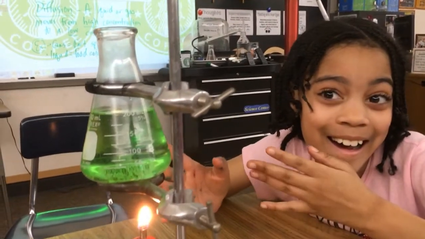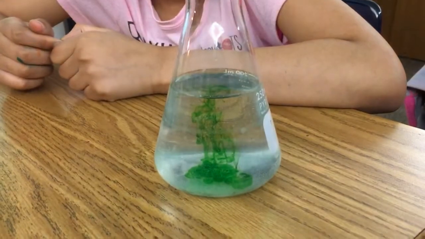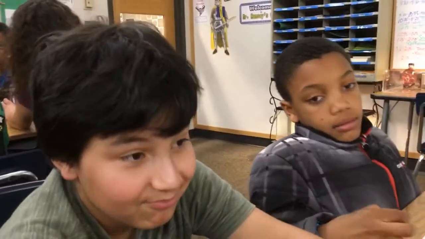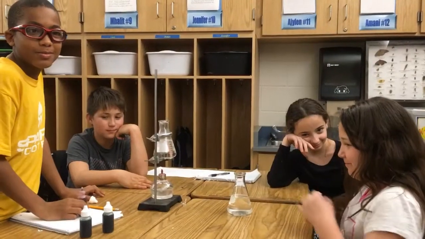Would you say that's fully diffused, Gabby? Yes. I think so. And look over here. That's not diffused, is it? So would you guys agree the temperature influences diffusion, the rate of diffusion? When something's hot, atoms move quicker, and diffusion increases. Good job, table 2, way to go.